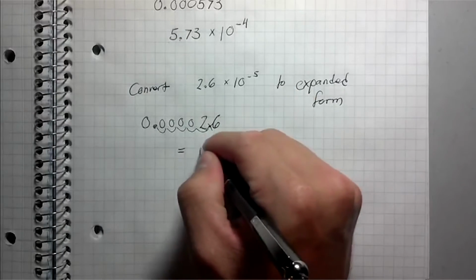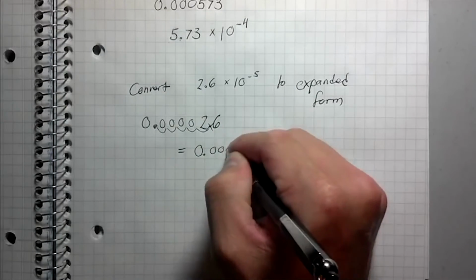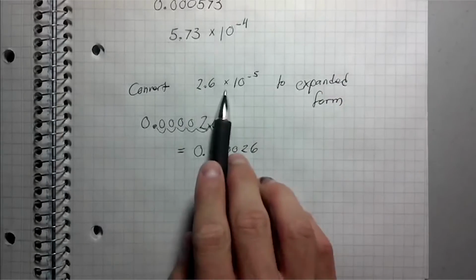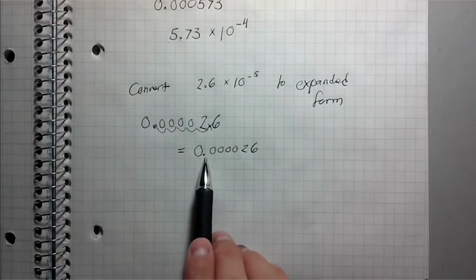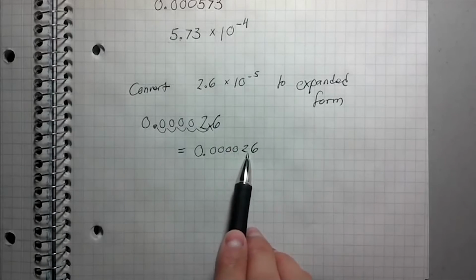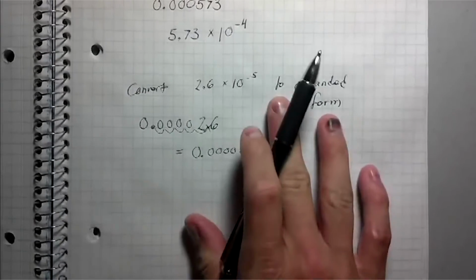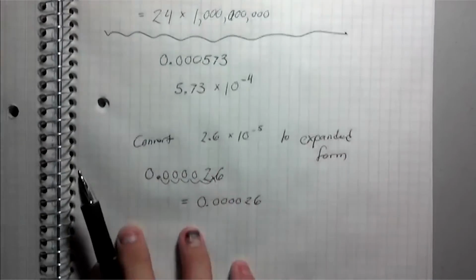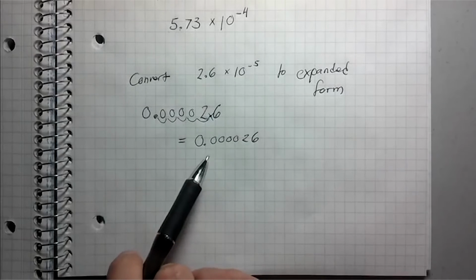So if I rewrite this, it's just 0.000026. This is equal to 2.6 times 10 to the negative fifth. You'll notice if I went 1, 2, 3, 4, 5, I would get back to this in the procedure that I used when I did this problem. So anyways, that's basically it.